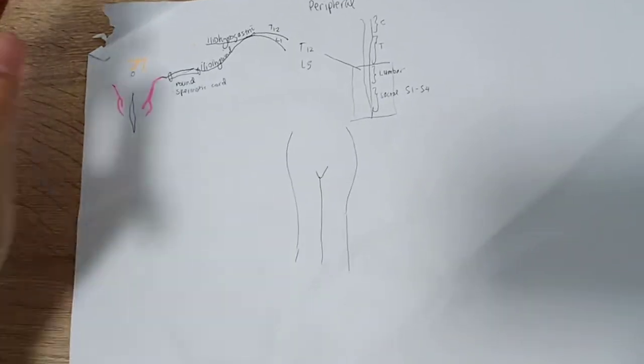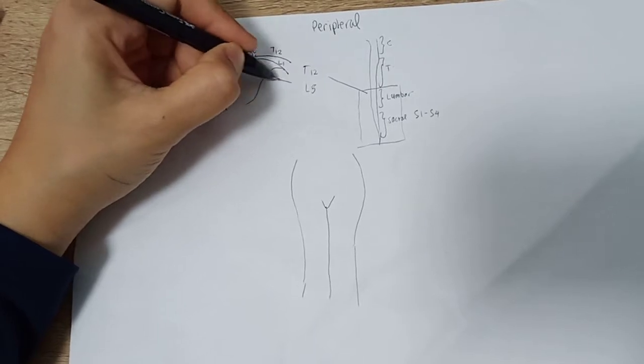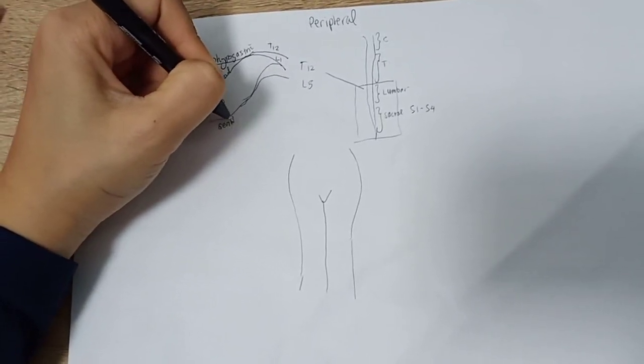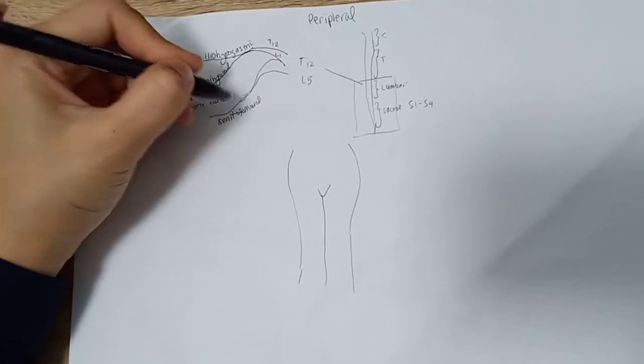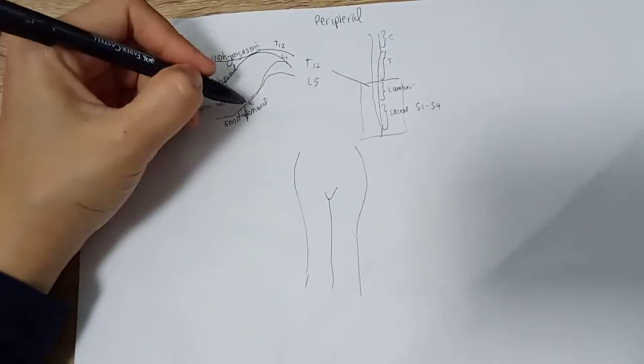And after that, what we have in the lumbar plexus is L1 and L2, which is the genitofemoral. So genitofemoral, based on its name, is composed of two: genital and also femoral.